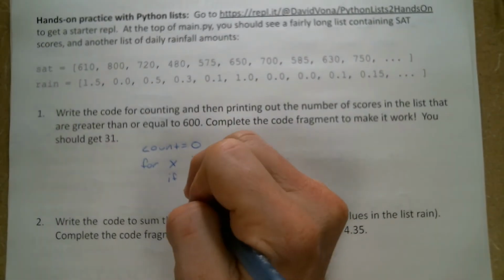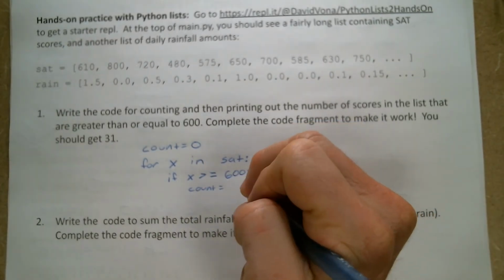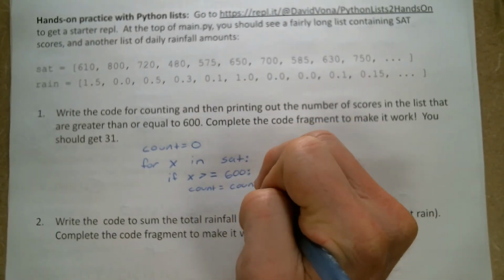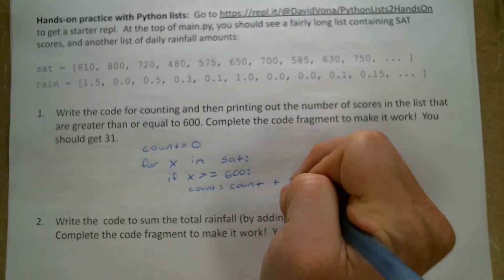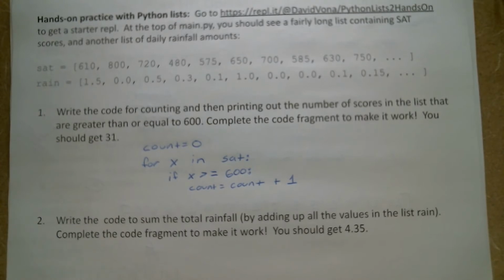So I can just write count equals count plus 1. And that'll keep track of it. Now, I want to know what the final count is, so I should probably have a print statement at the end.